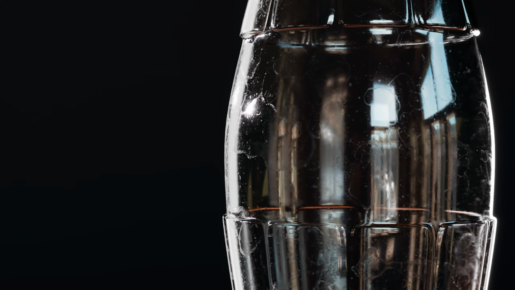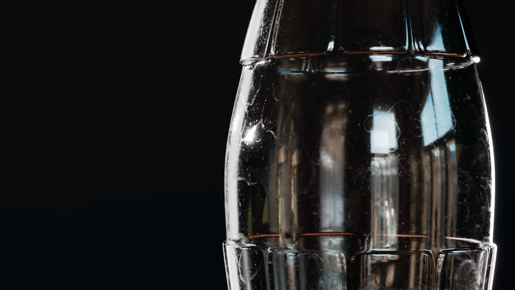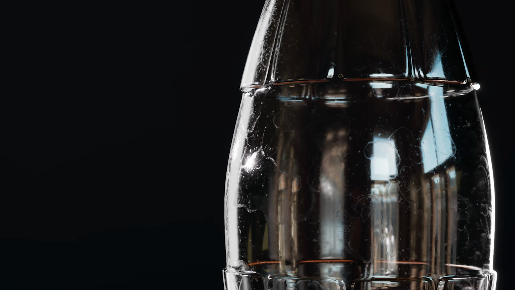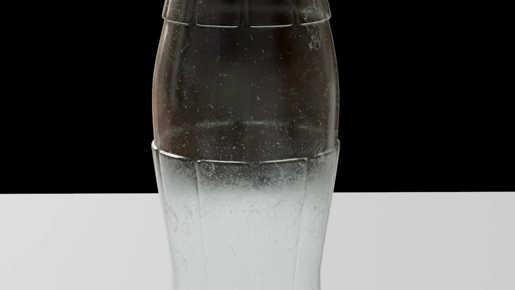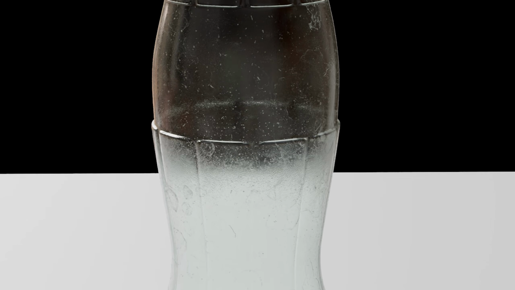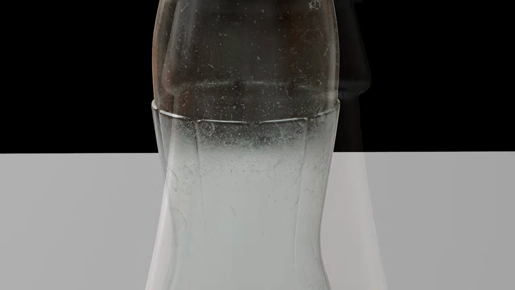In today's video we're going to be taking a look at creating a glass shader using Arnold and Maya. Glass is a material which is very easy to create because realistically it's just transparent and shiny, right? But it's actually a little bit more complicated than that if we want to make it look realistic.